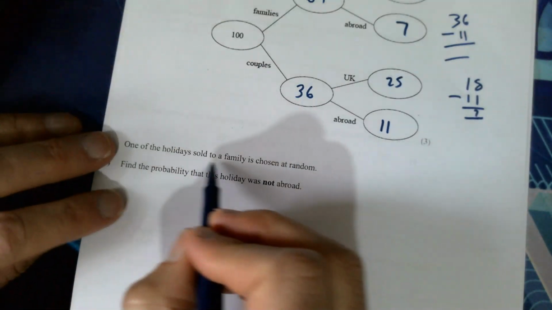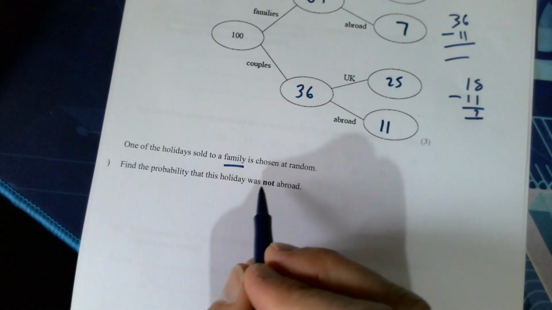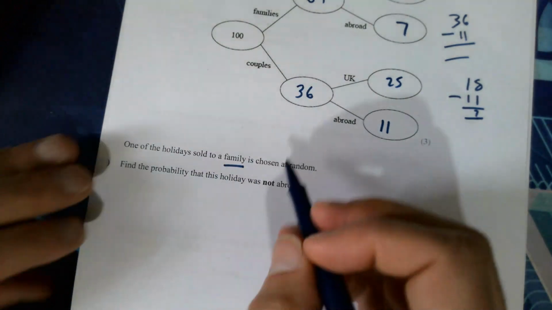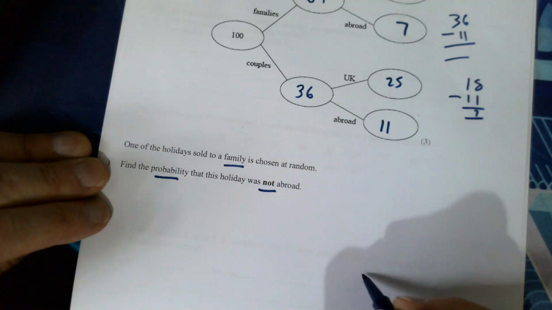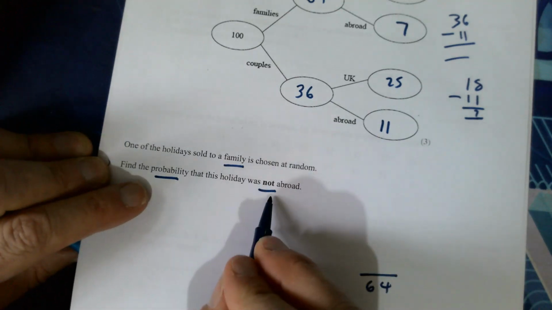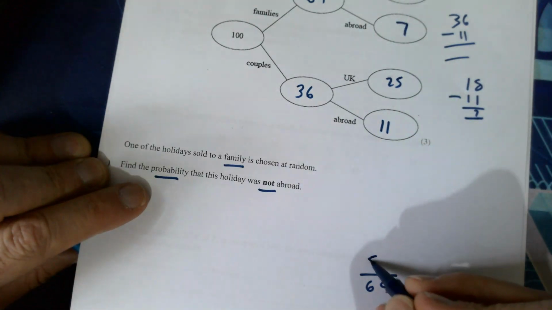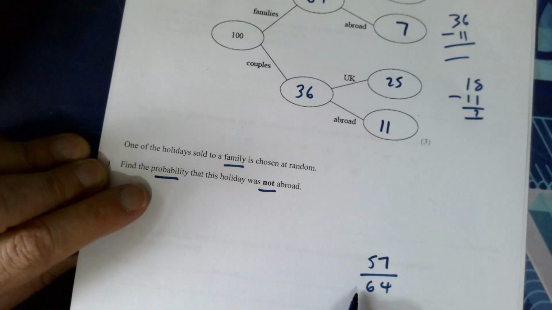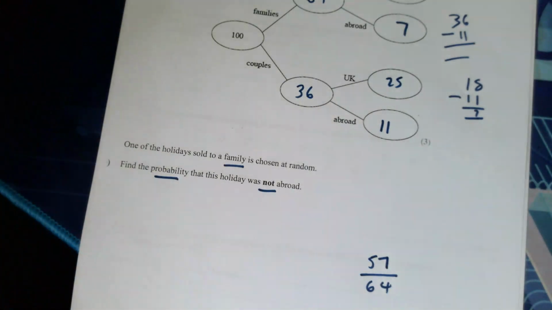Jumping around, one of the holidays sold to the families is chosen at random. What is the probability that it was not abroad? So it's sold to the families, so we're out of 64. Not abroad. So the families were not abroad: 57 out of 64 stayed at home. And that's 2 marks. I'm going to guess it's 1 mark for getting 64 right and 1 for 57.